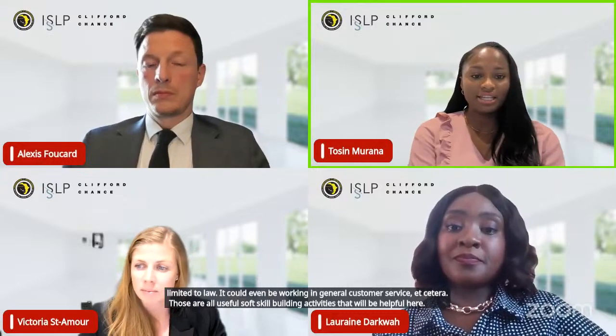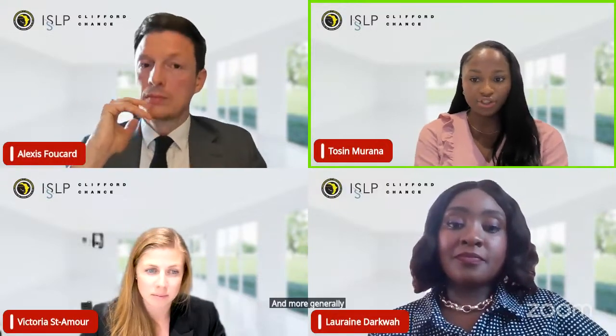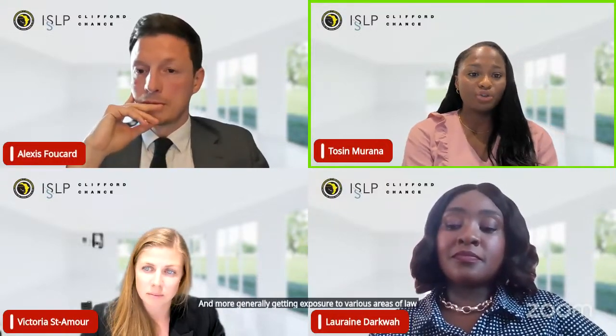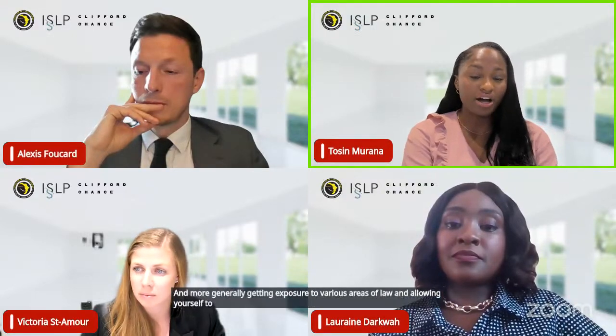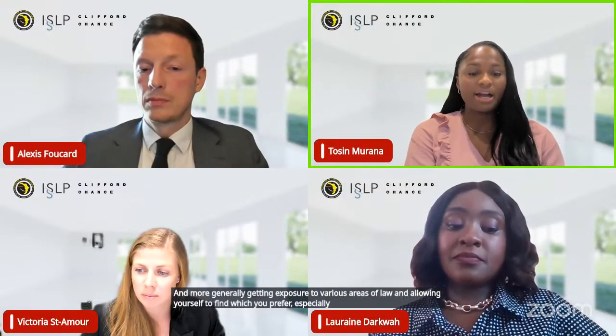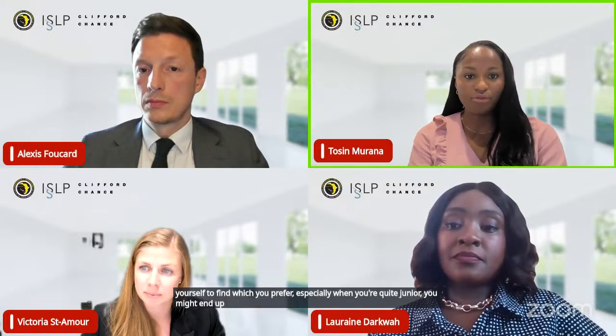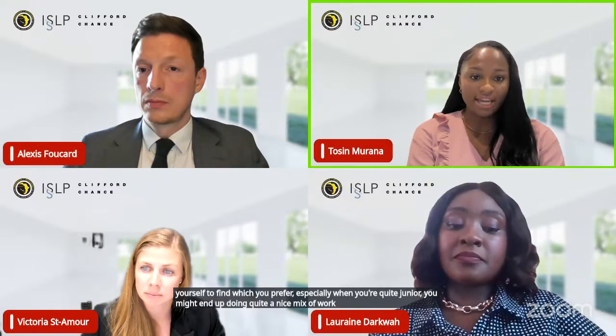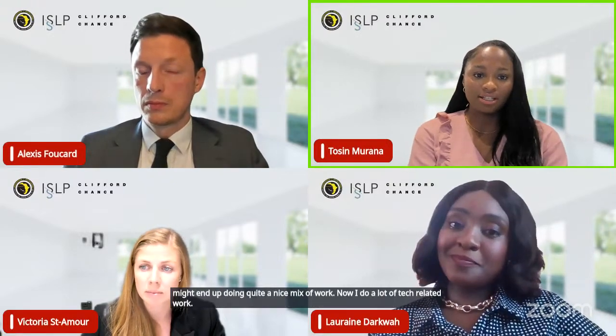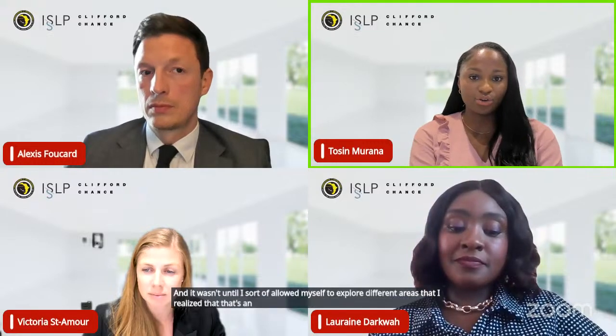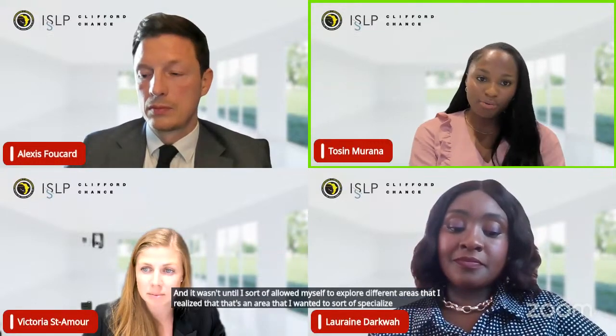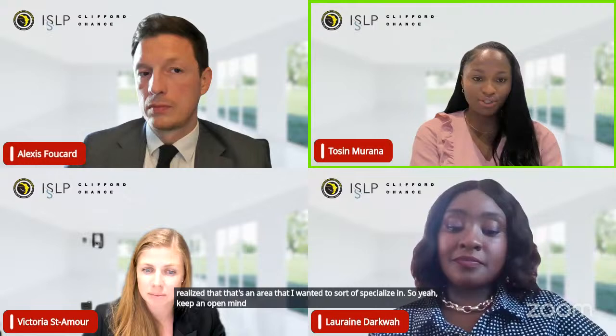And more generally, getting exposure to various areas of law and allowing yourself to find which you prefer. Especially when you're quite junior, you might end up doing quite a nice mix of work. Now I do a lot of tech related work, and it wasn't until I allowed myself to explore different areas that I realized that that's an area that I wanted to specialize in. So yeah, keep an open mind and explore as much as possible. Those are my words. Thank you so much, Tosin.